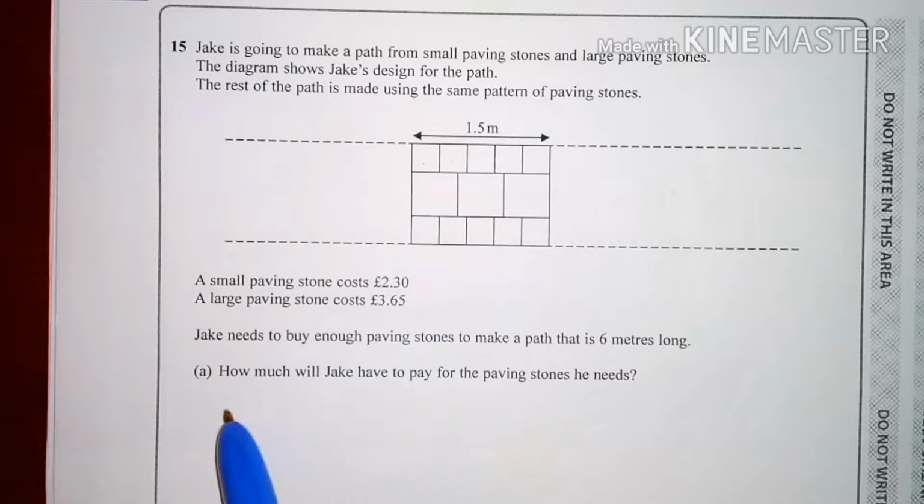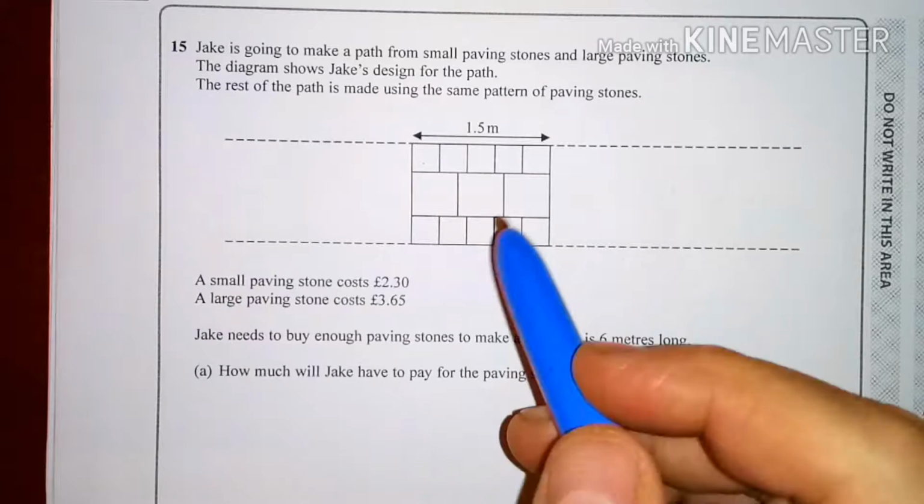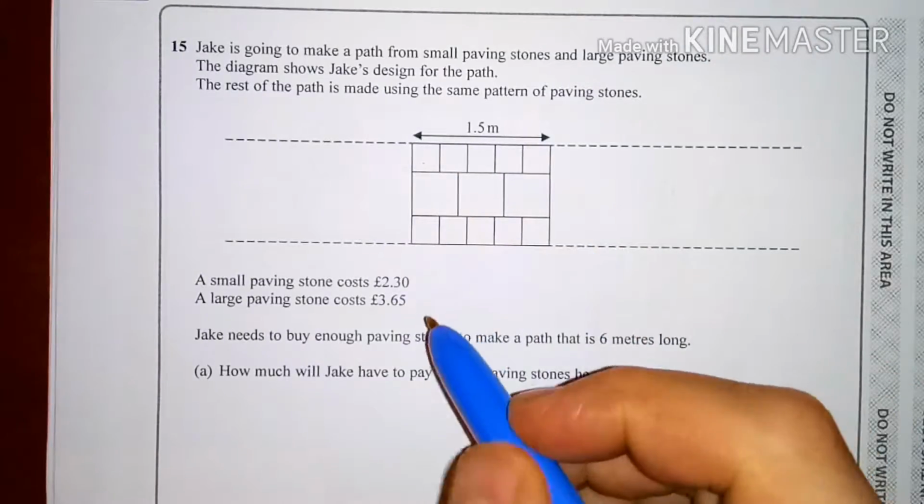Small paving stones cost £2.30, while large paving stones cost £3.65. Jake needs to buy enough paving stones to make sure the path is 6 metres long. How much will Jake have to pay for the stones he needs? Let's work out the cost of this bit here.